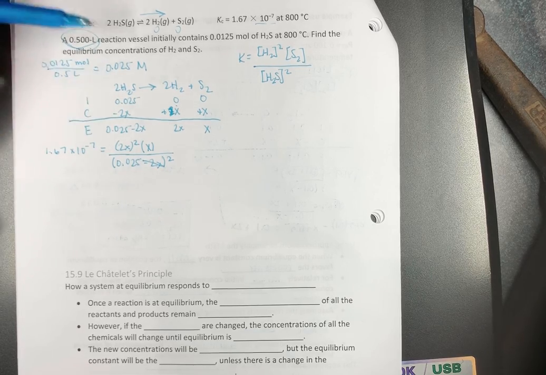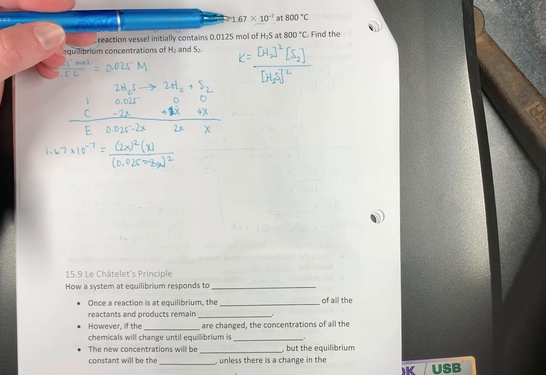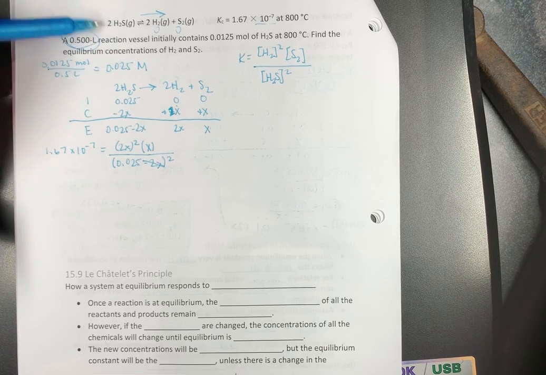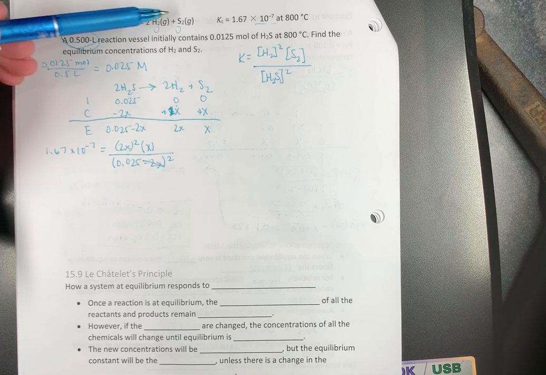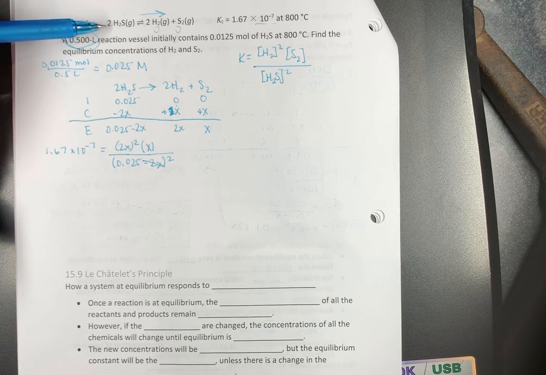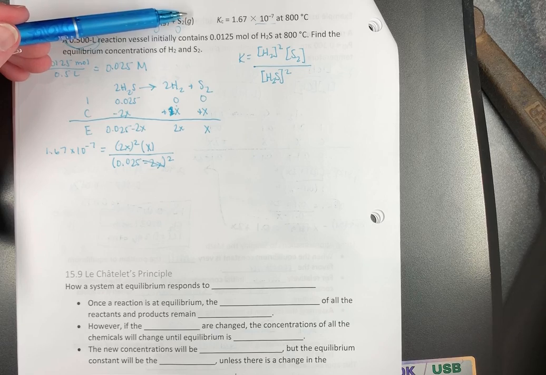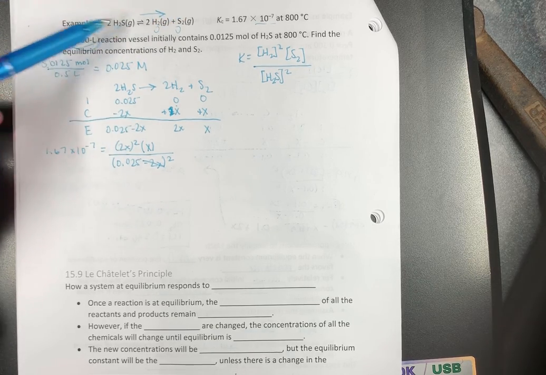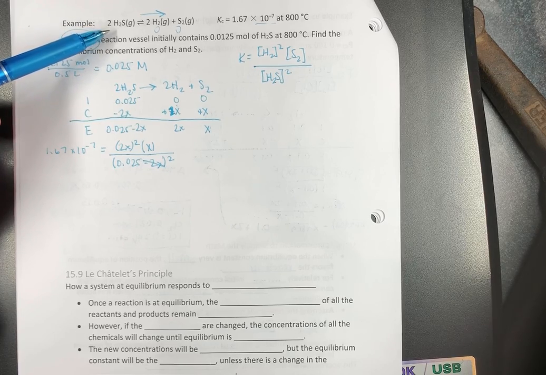Yes, because this equilibrium constant is very, very small, right? So that means the reaction highly favors this side of the equation. Not very much is going to be making products. That's what a small k means. Very small k means reactants are highly favored. We're not going to make many products. Knowing that, this is not going to change very much.